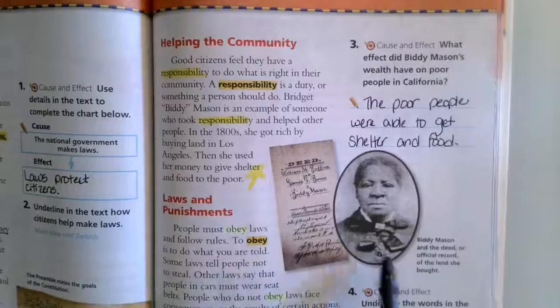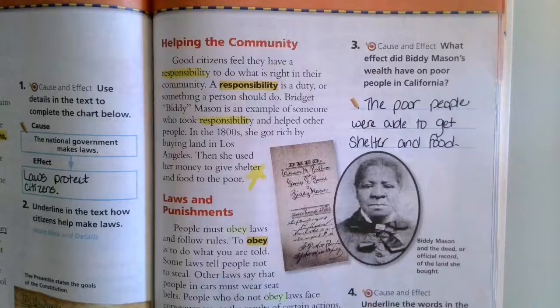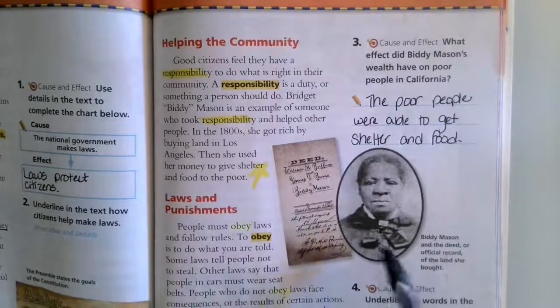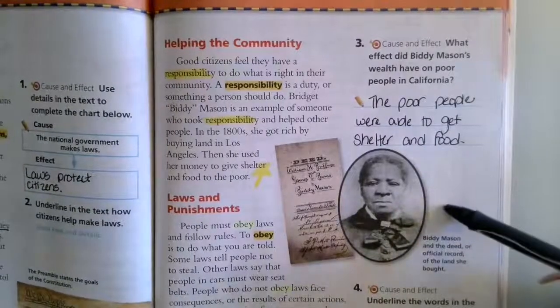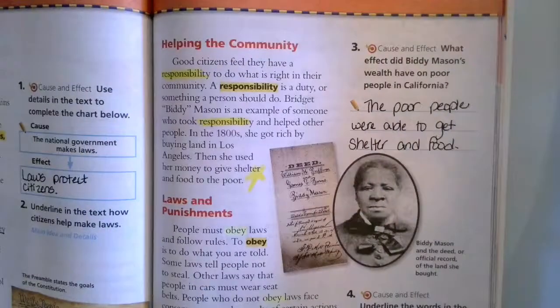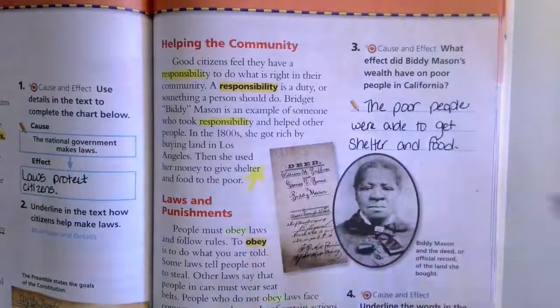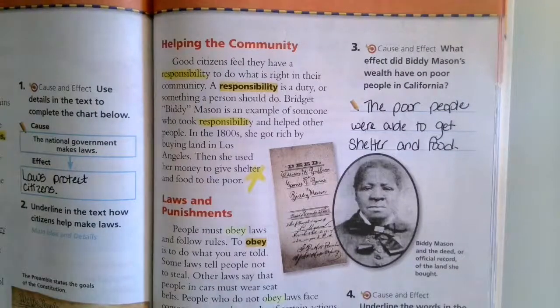But Biddy Mason has a deeper story than just that, although she was an amazing member of the community. I think it's important that we know Biddy Mason's backstory, you guys. So you're going to watch a video on her life. I think you are going to be even more inspired than by the quick reference that they gave us here, because Biddy Mason overcame a lot of challenges in order to become the good citizen that she did become.